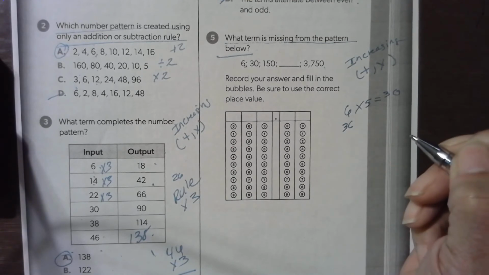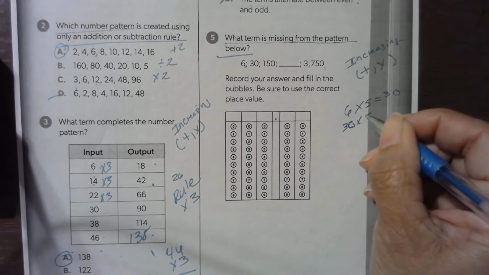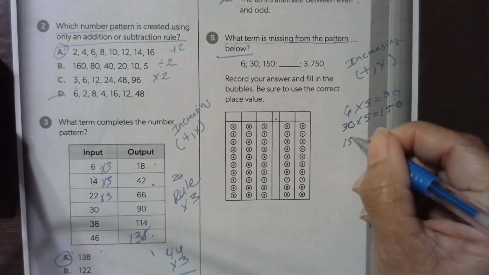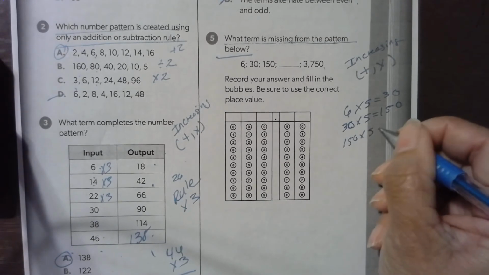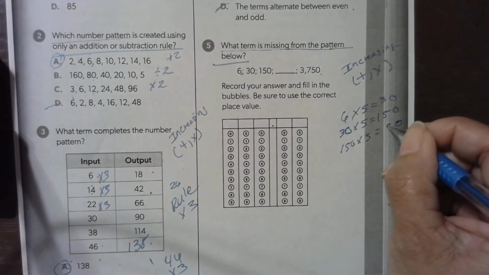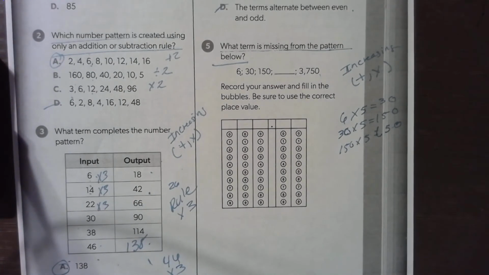30 times 5 equals 150. 150 times 5 equals 750.